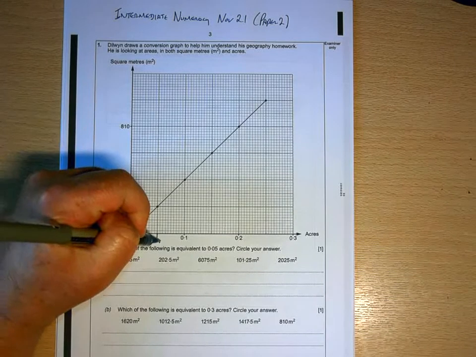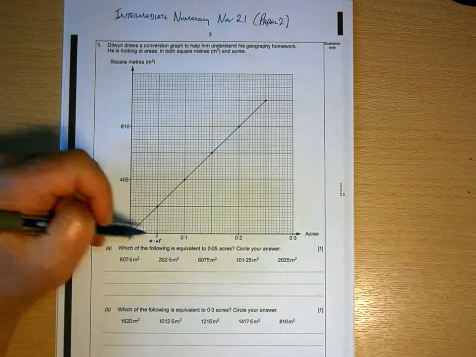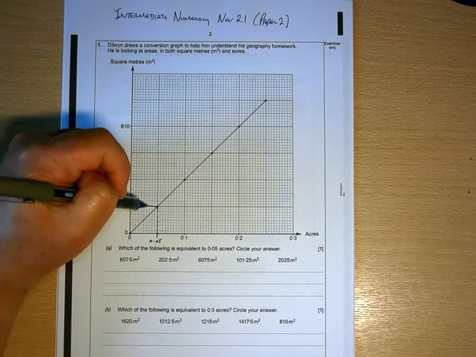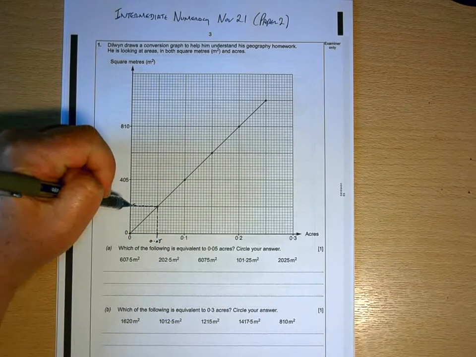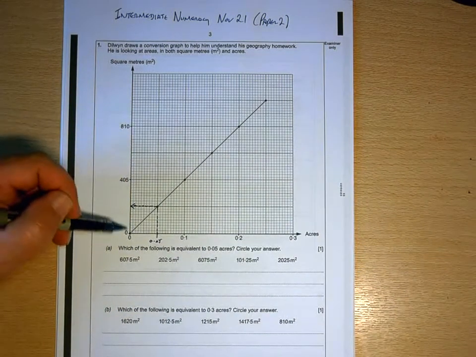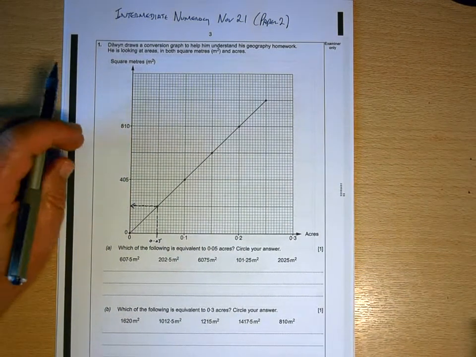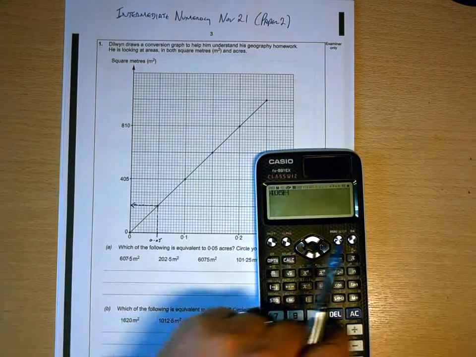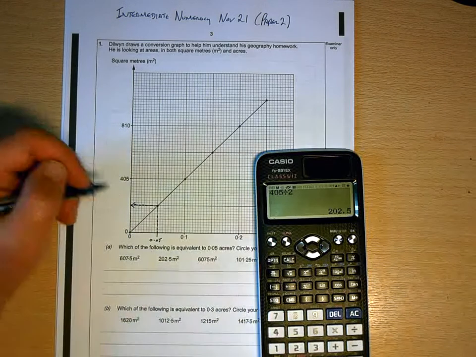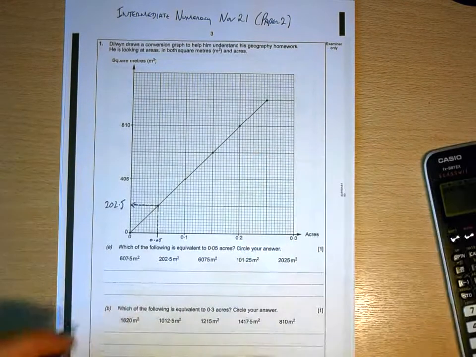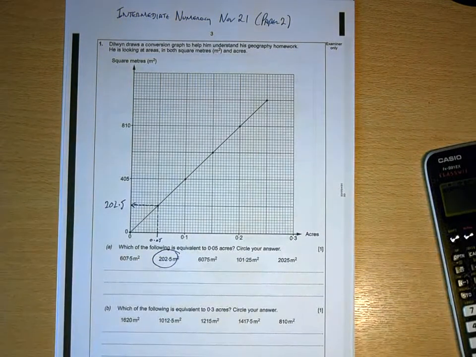So that's the 0.05. What you need to do is read up to the conversion point and across. We can see that that's exactly halfway between 0 and 405. And remember, you're allowed to use a calculator. So 405 divided by 2 is 202.5. So it's 202.5 that I'm looking for.